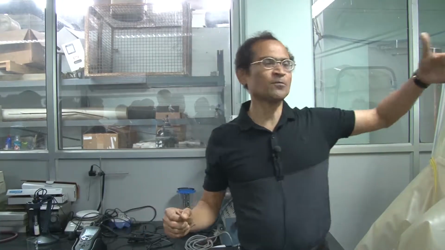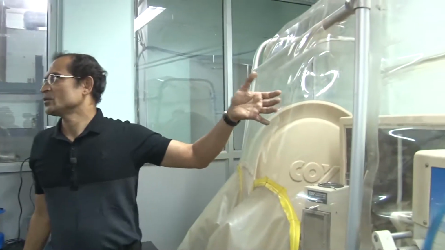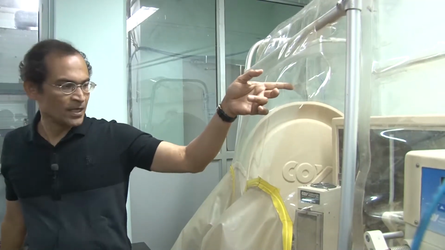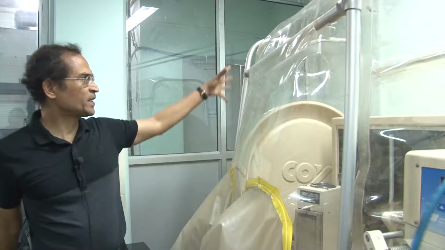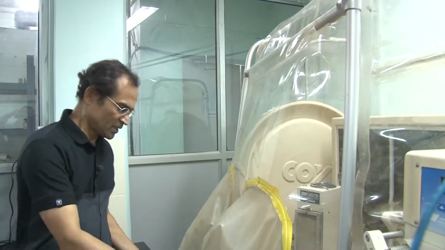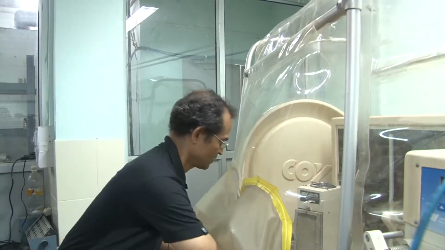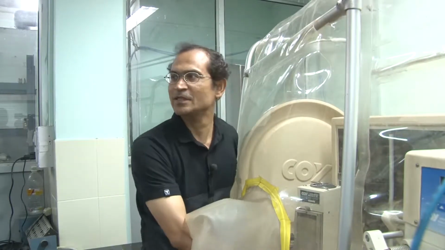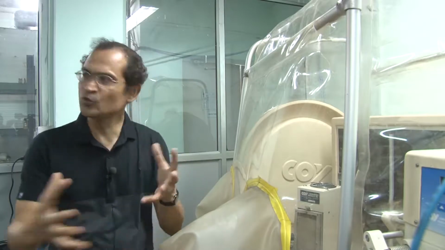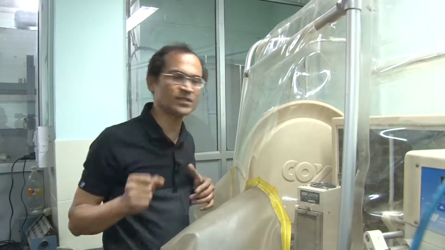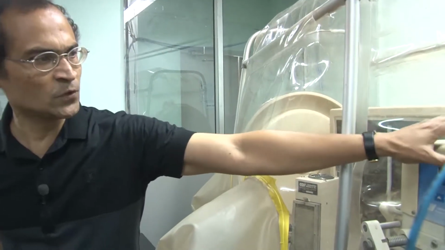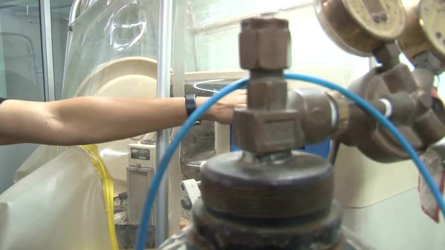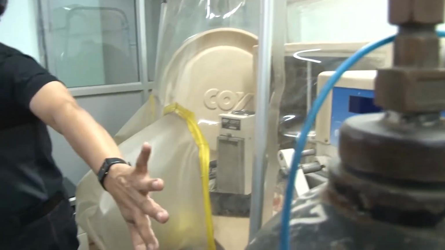You create an atmosphere which is oxygen free inside, okay? This is basically a balloon kind of thing where there are 2 gloves. So inside you can work using these gloves, anywhere, okay? Basically with 2 gloves you can process, and outside you can see. And what is this? This is the most technical part of this setup. This is an airlock system, 2-way.